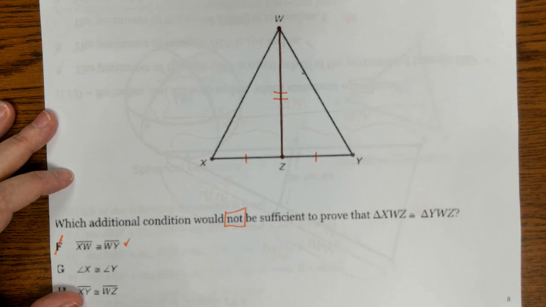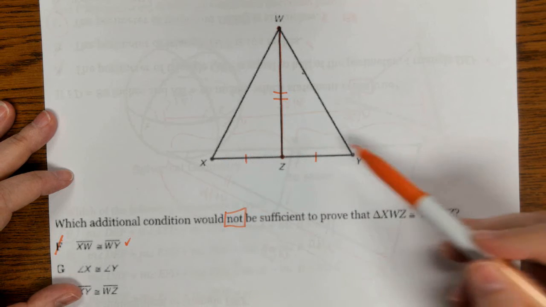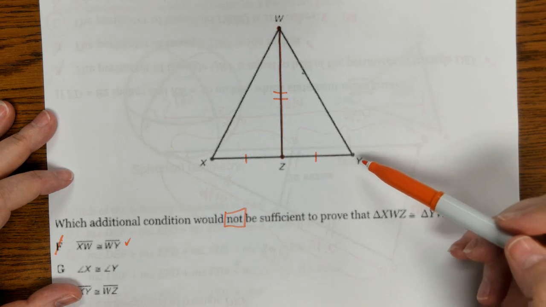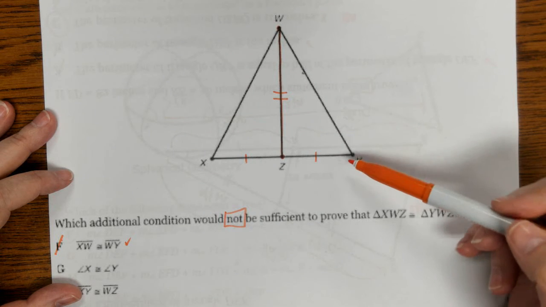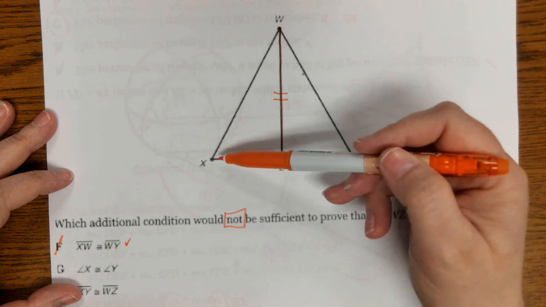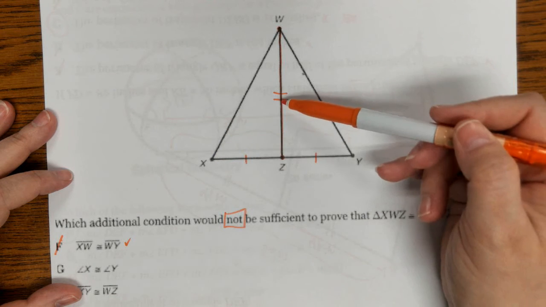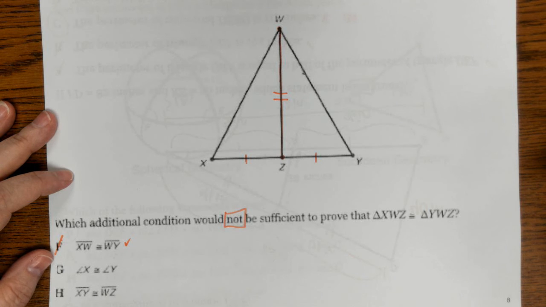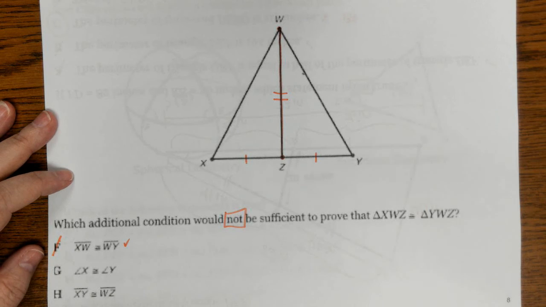Okay. This one says angle X is congruent to angle Y. So if X is congruent to Y, then that would be angle side side, or side side angle, which generally doesn't prove anything, right? Okay, I'm going to come back to this one in a minute because we think we might have it, but there's a catch here.